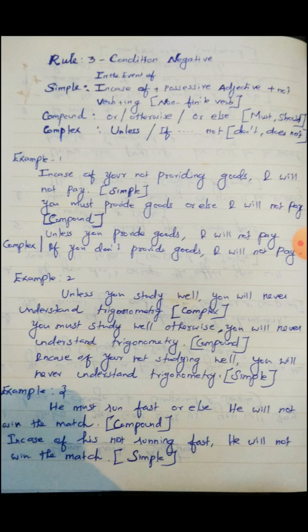Second sentence: unless you study well, you will never understand trigonometry. Unless. So it is a complex sentence. Unless you study well, you will never understand trigonometry. That is a complex sentence because the subordinating conjunction unless is there.